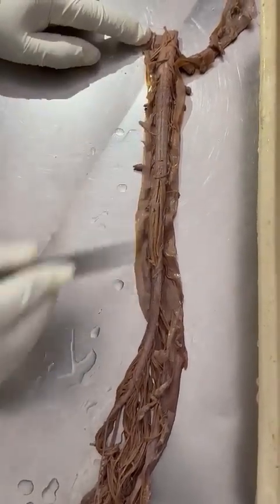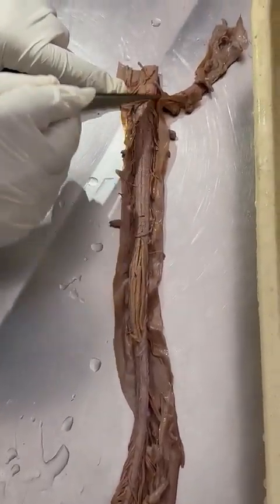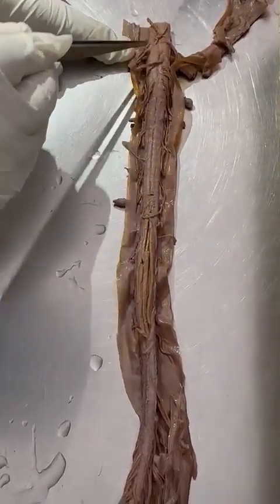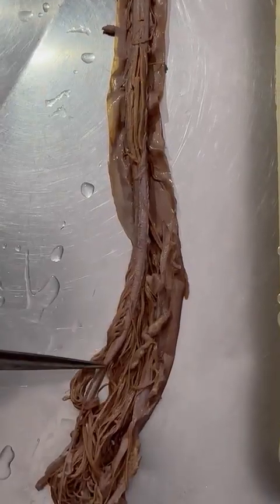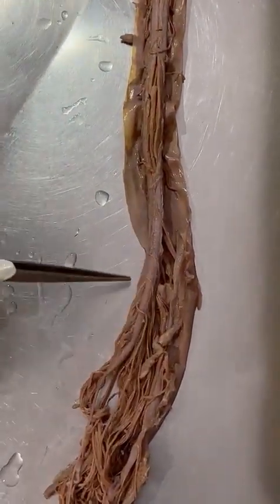So when you see the spinal cord, you can appreciate two enlargements. You can see this is cervical enlargement. You can see this is lumbosacral enlargement. This is from L2 or L3 to S3.